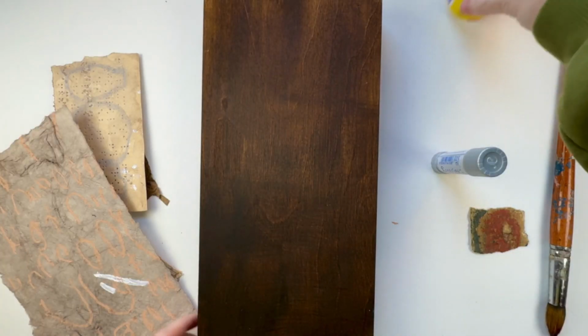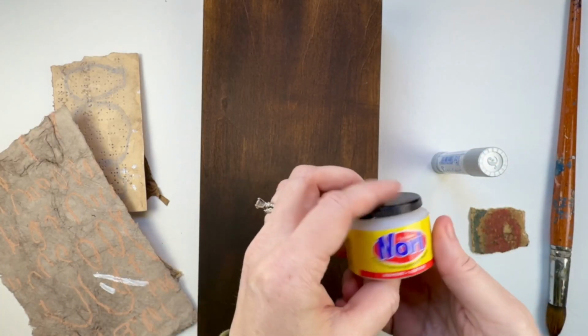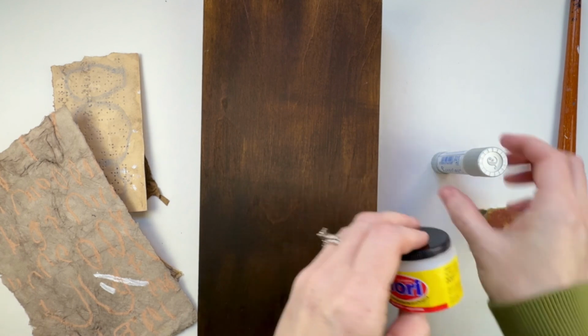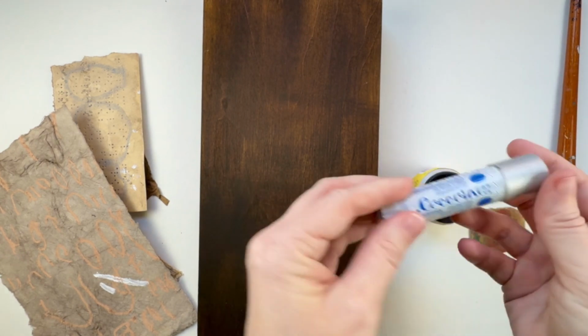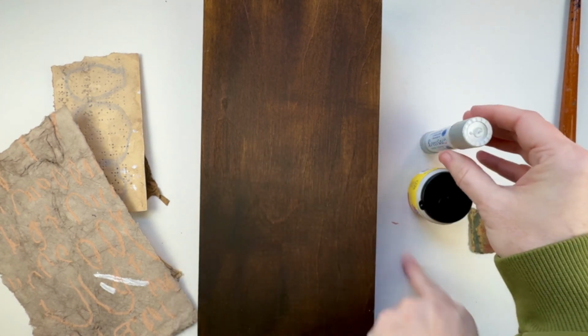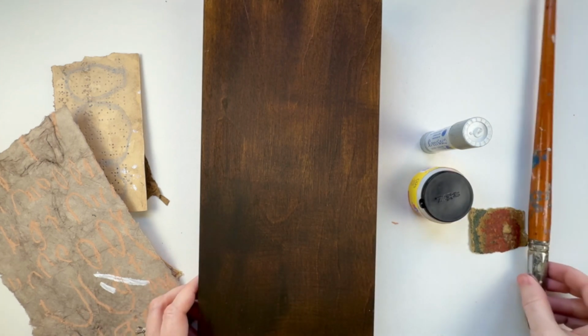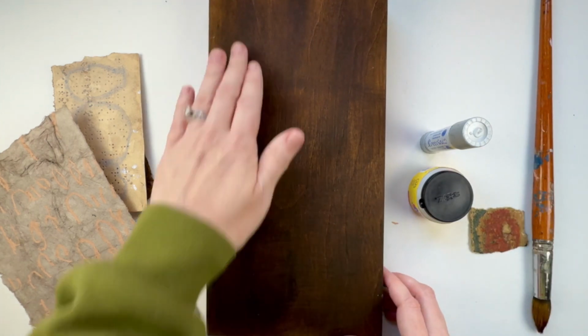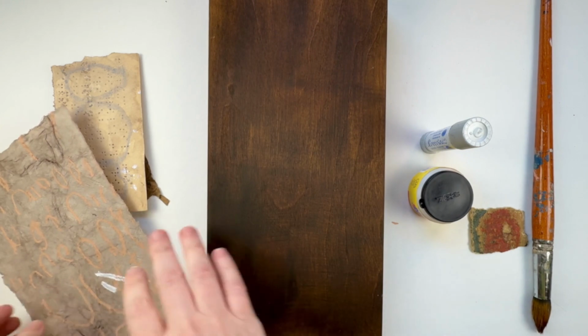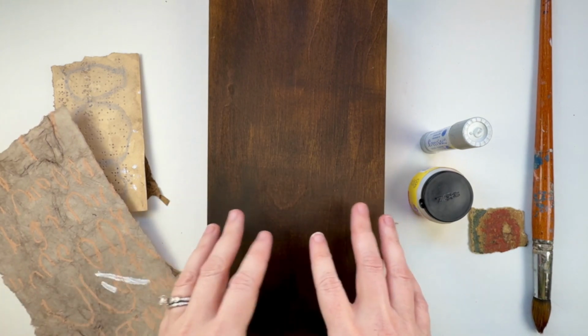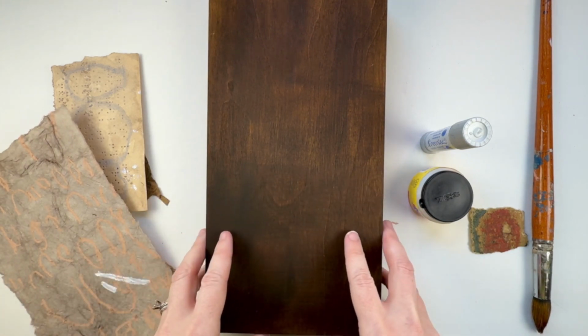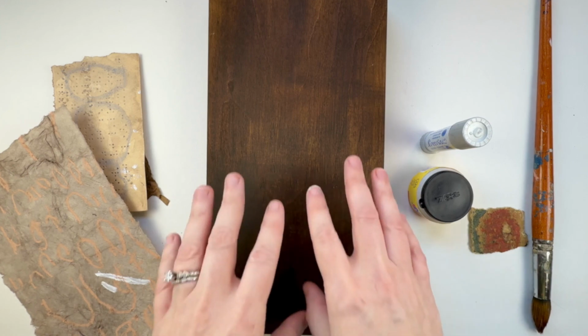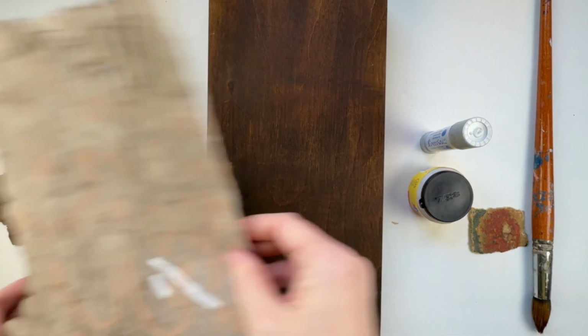Okay, for my glue, I'm going to be using either this nori paste or this glue stick. So any kind of glue that you like to use is fine. I've got a paintbrush to apply my glue. And because, again, I had already laid out a composition that I wanted to use, I know what piece I need to lay down first.